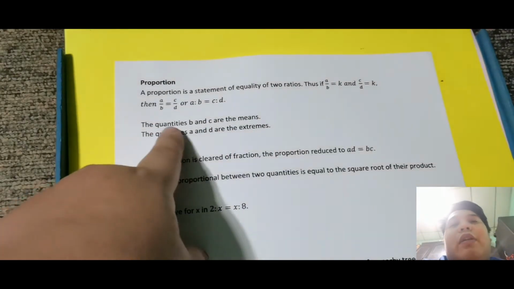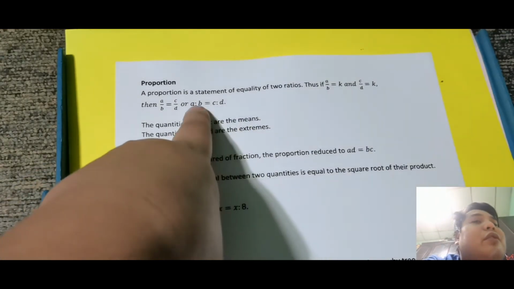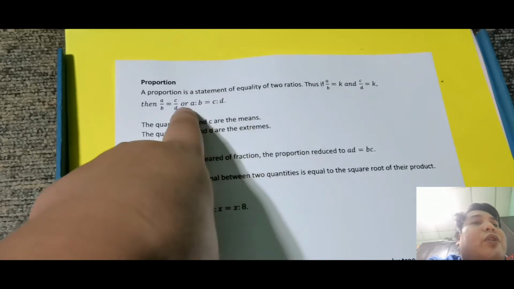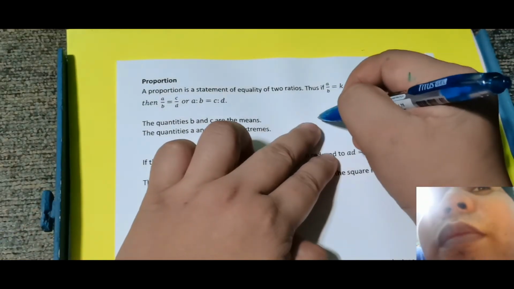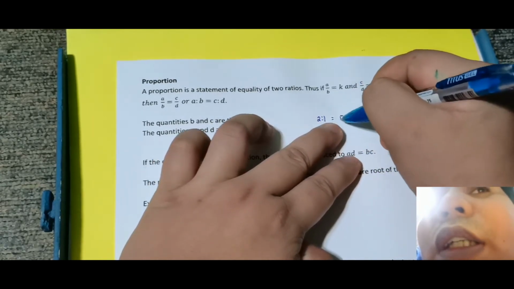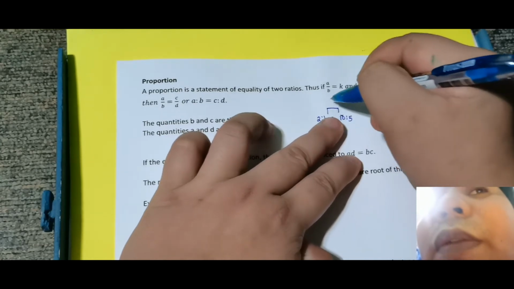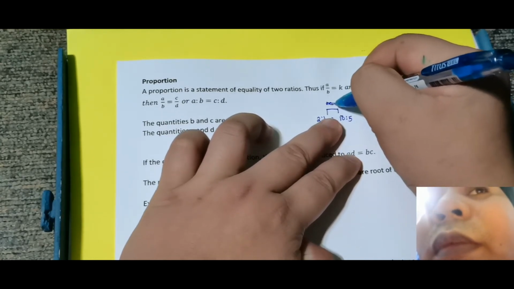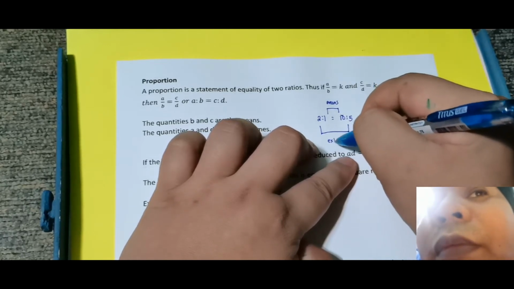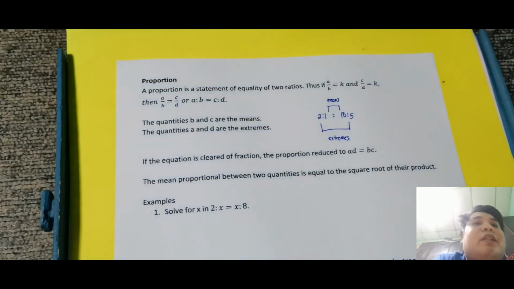Whereas the quantities B and C, meaning yung gitna, are the means. Yung quantities A and D are the extremes, yung outer. For example, meron akong 2:1 is equal to 10:5. Ito yung ating means. Ito yung ating extreme. Huwag kalimutan yan.